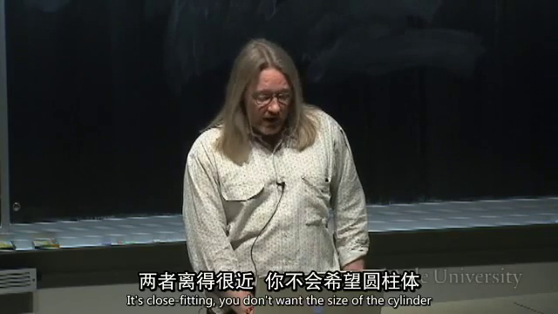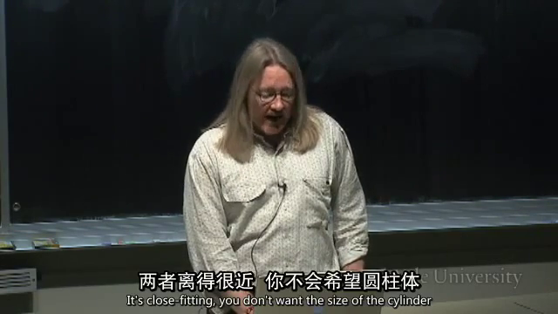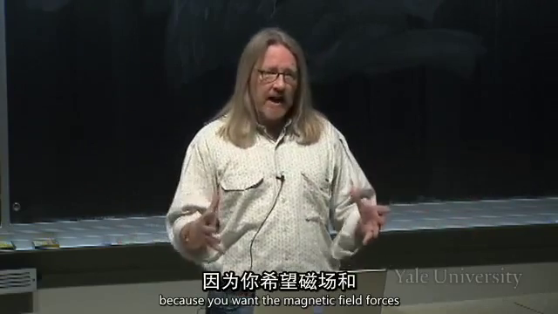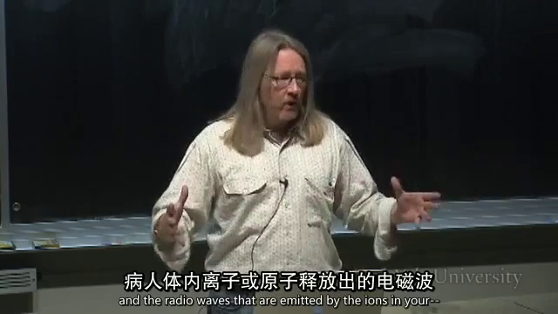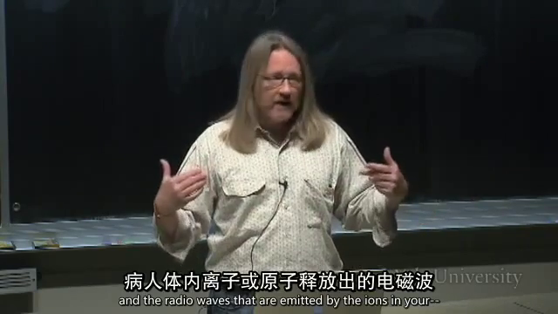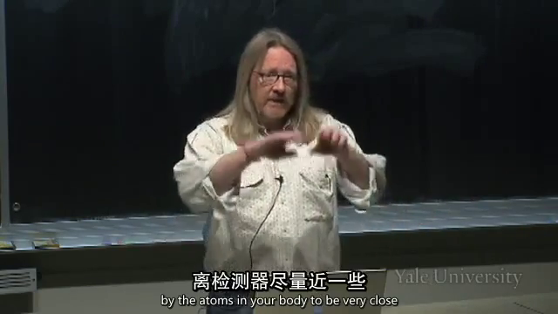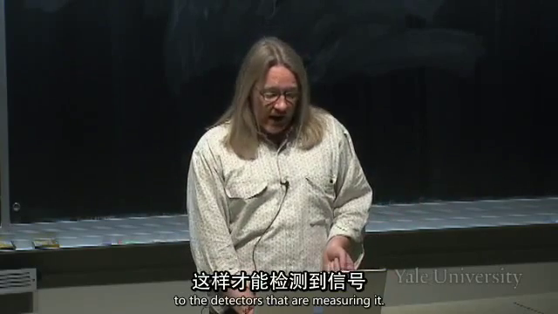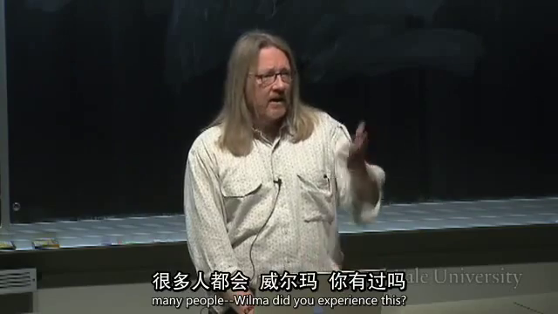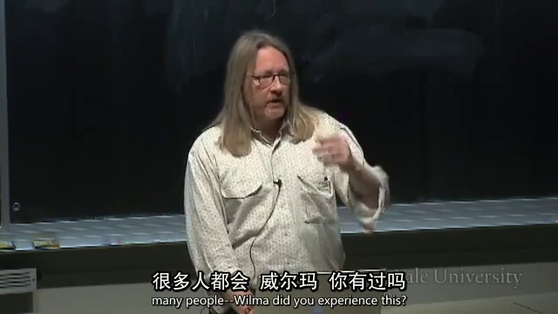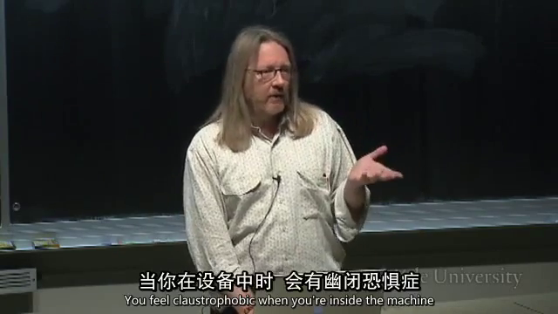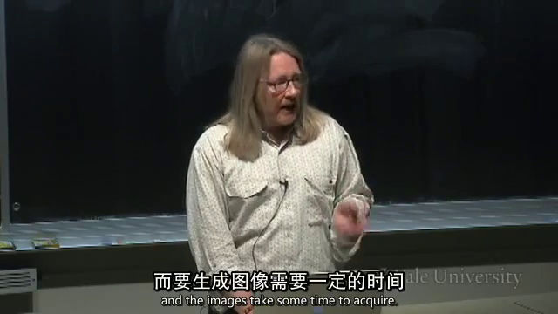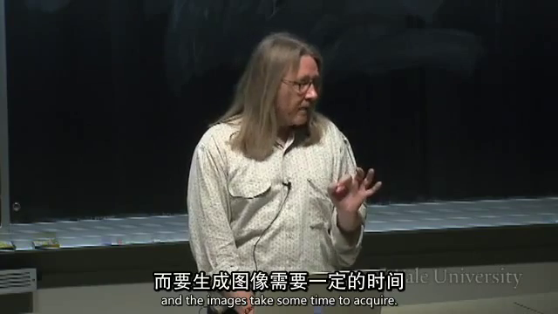And it's close fitting. You don't want the size of the cylinder to be too far away from the patient, because you want the magnetic field forces and the radio waves that are emitted by the atoms in your body to be very close to the detectors that are measuring it. Because of this, many people, Wilma, did you experience this? You feel claustrophobic when you're inside the machine because you're in a very confined space, and the images take some time to acquire.